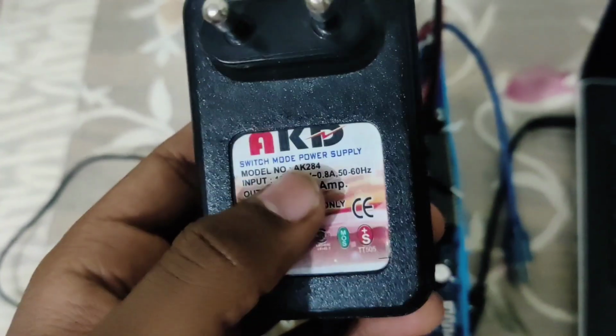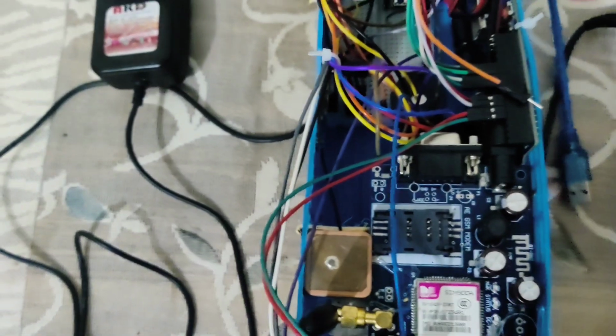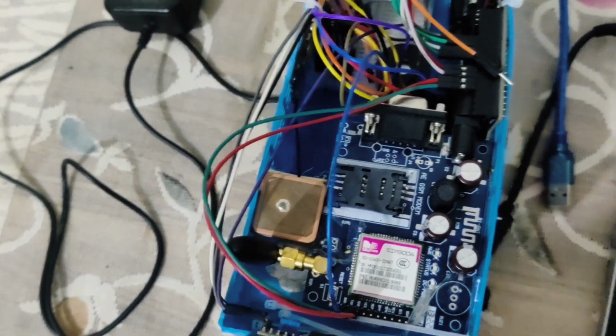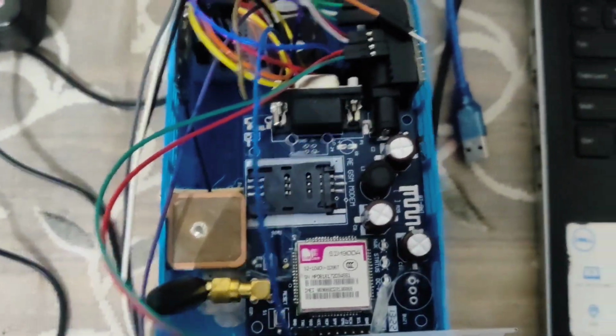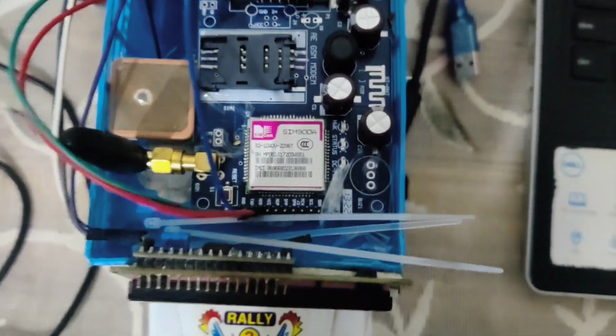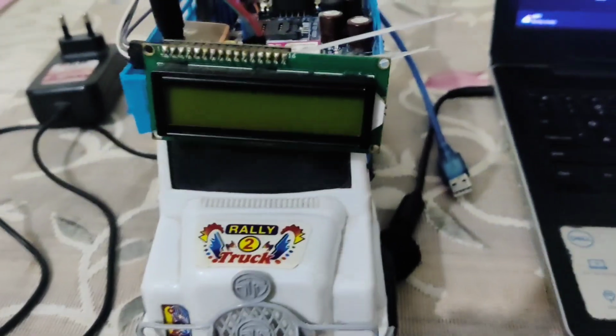But to run the GSM module, you need a 6 volt 2 ampere adapter, because when we transmit an SMS over GSM, we need a heavy current rating supply. Now we'll see its working.